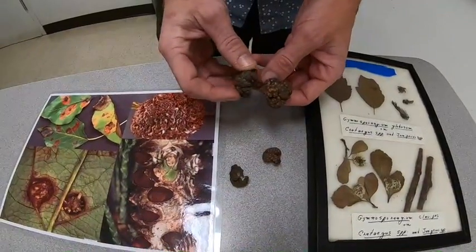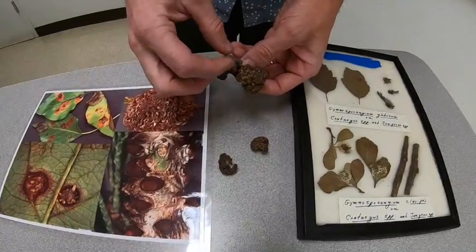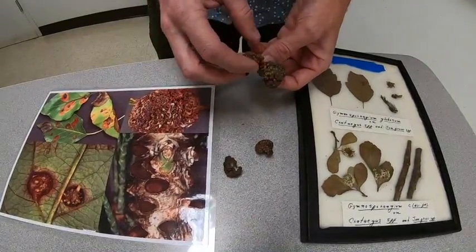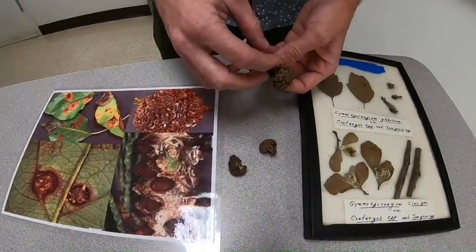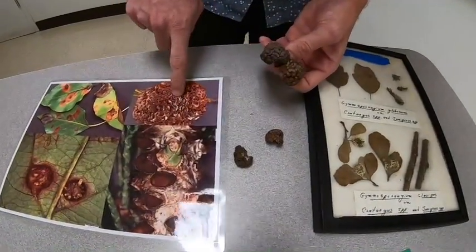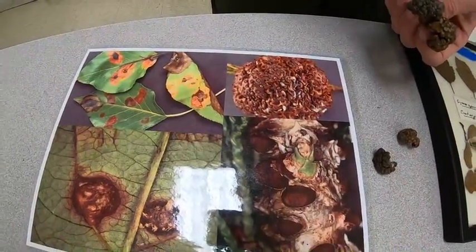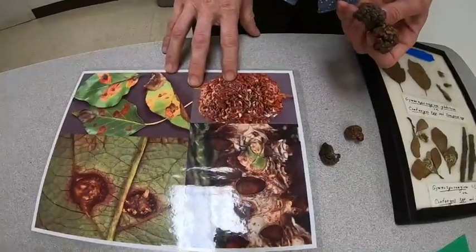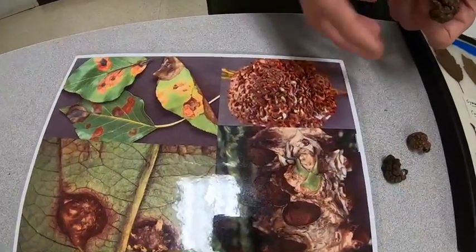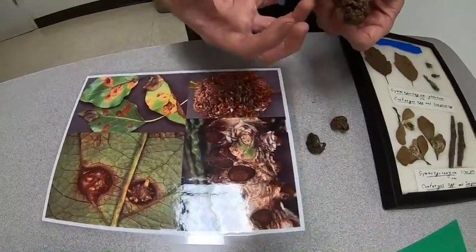Usually in early spring or late spring, depending on where you're at, these will then enlarge to produce these large, they look like a large gelatinous mass. And here you can see one starting to enlarge here, but they get bigger. These are called telia. And these very large telia are orange, and they look like big horns.